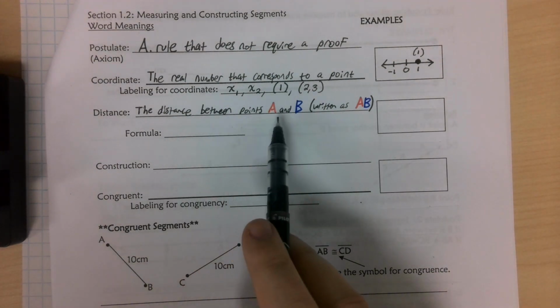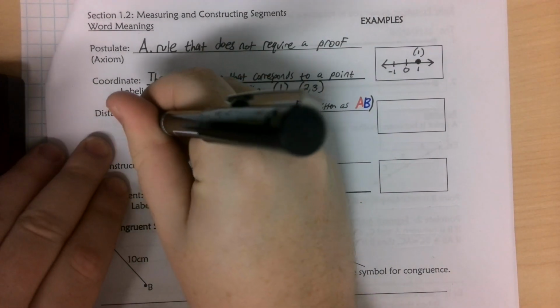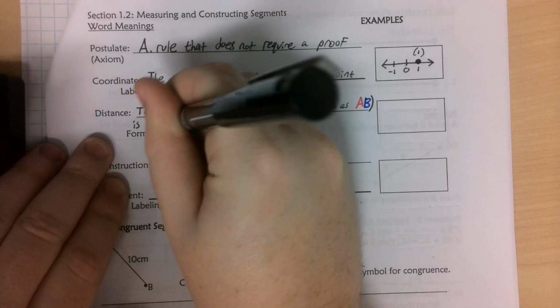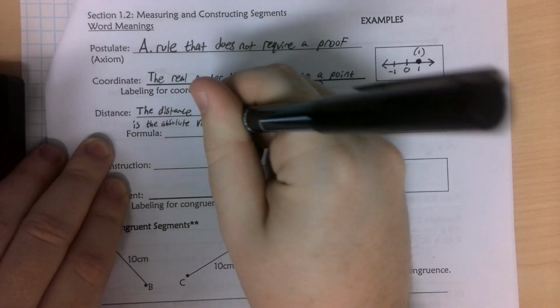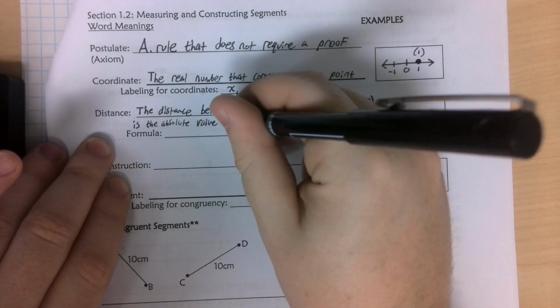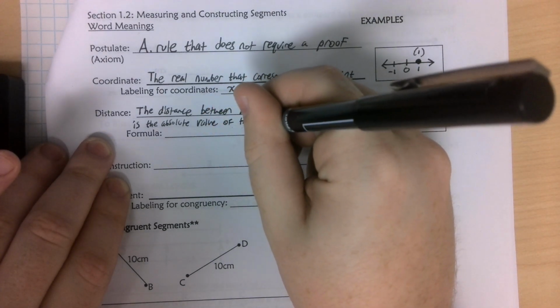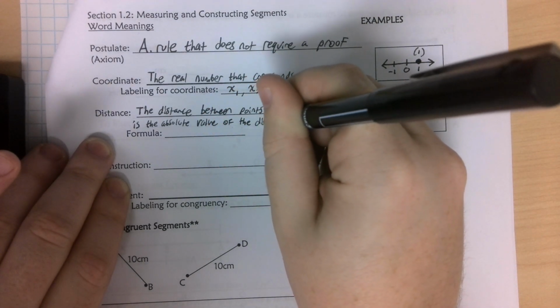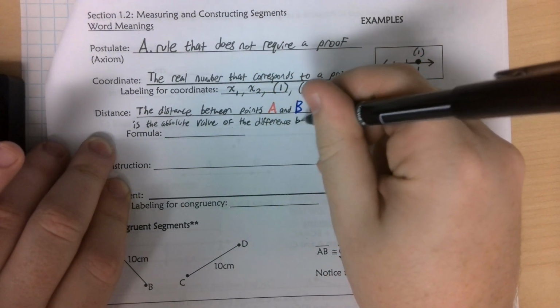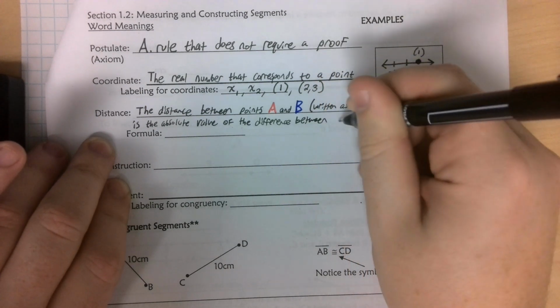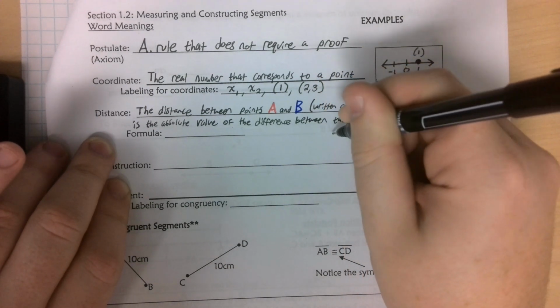The distance between points A and B is the absolute value of the difference between their coordinates.